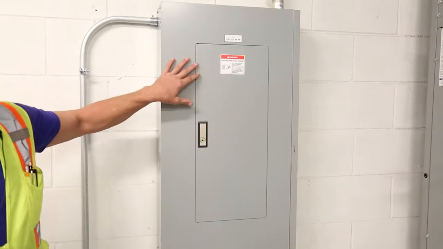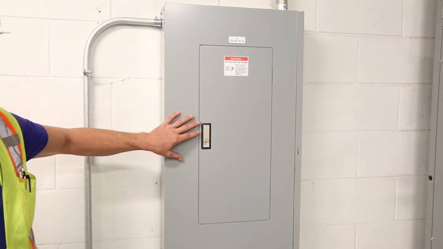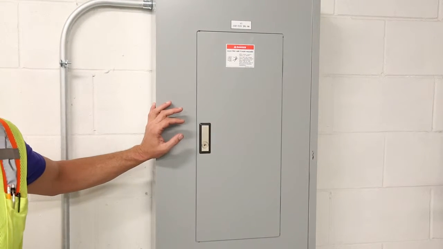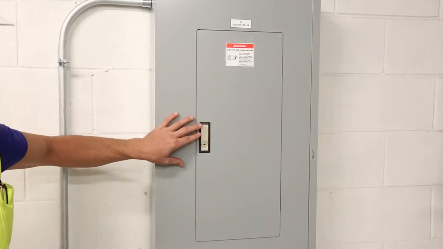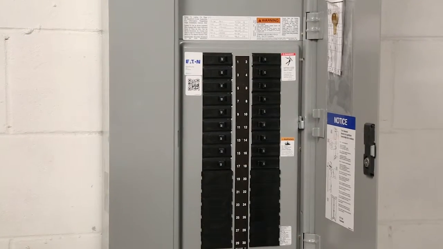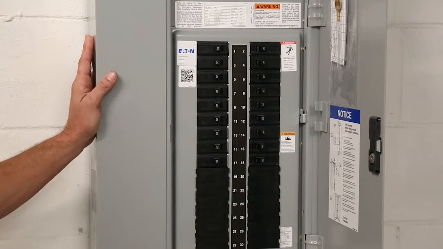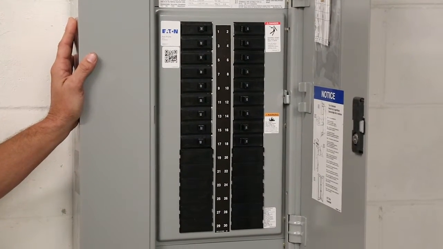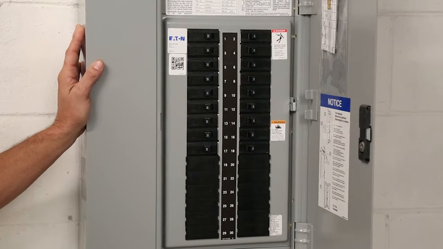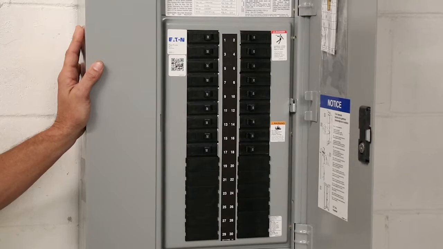Okay, this is panel K1. This is a house panel. Its primary function is to feed the kitchen equipment on level 50, the level below. It's normal power. There's no emergency involved here. It's 120/208. That's it. Feeds kitchen equipment.